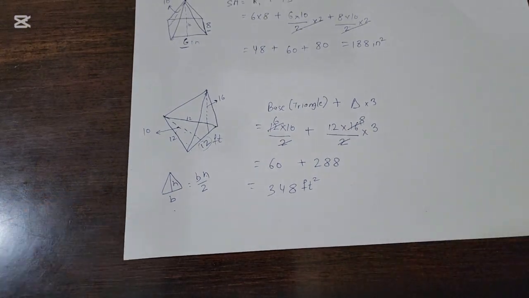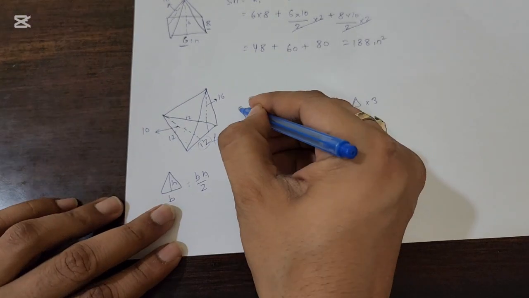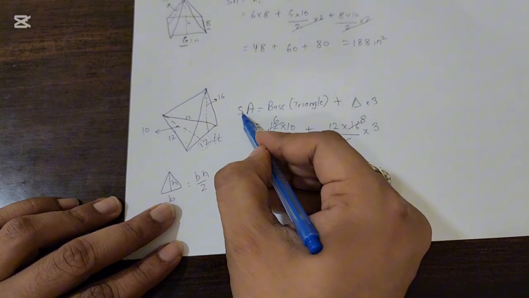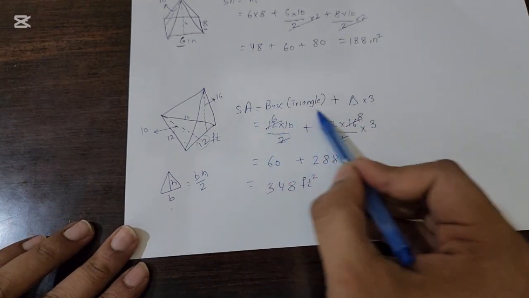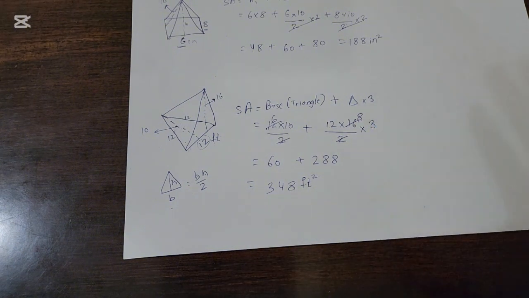So this is how we can find the surface area, SA, of the triangular pyramid. So in this way you can get 4 different shapes, and I told you how to find the surface area of all the 4 different shapes. That is all about surface area. I think it is over.